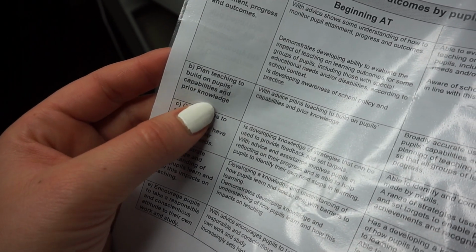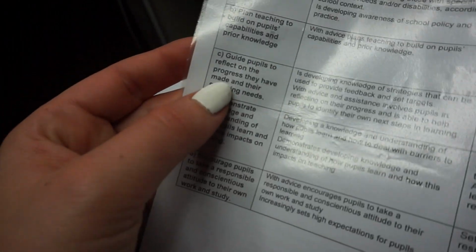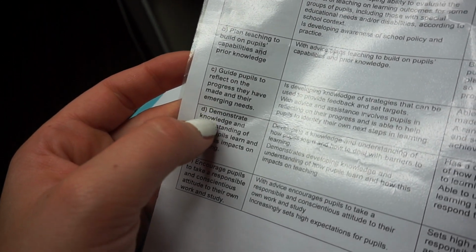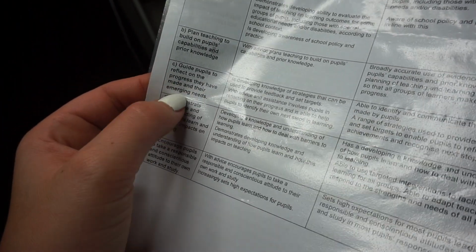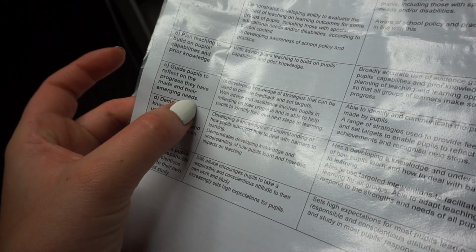Plan teaching to build on pupils' capabilities and prior knowledge. So it says here plans are differentiated and personalised. So when you do your lesson plans, you could take that into account and make a note of specific ways that you have differentiated for each student if necessary. Standard 2C, guide pupils to reflect on the progress they have made and their emerging needs. You could maybe leave 5 minutes at the end of the lesson to allow students to write down how they think that they have progressed during that lesson, and if there's anything that they would like to recap.